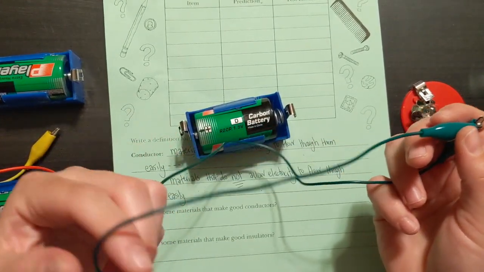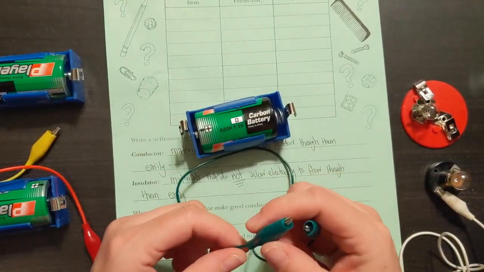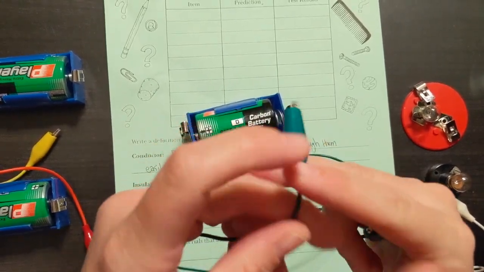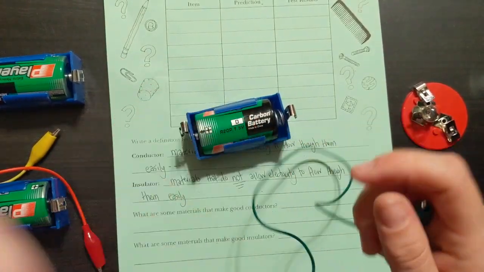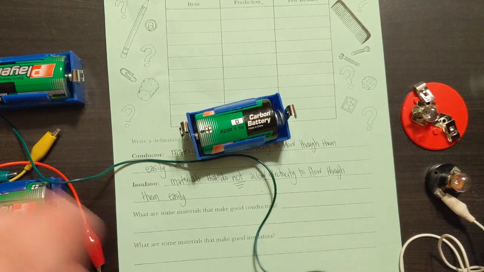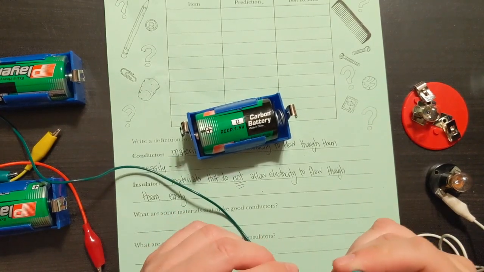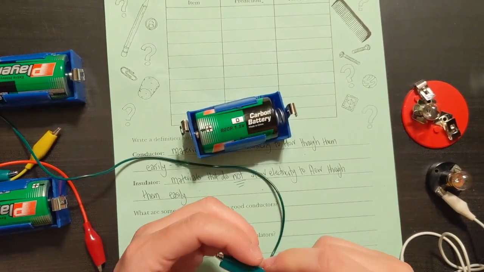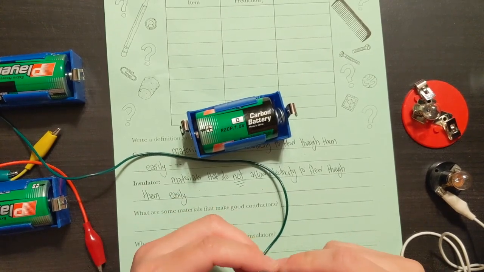But actually, I always say I want to do this, and maybe I'll actually do this today. I would love to show you, if I were to cut one of these, what the inside of a wire looks like. So maybe we'll do that at the end of this for fun. I've never done it before. I've always said I wanted to, so you'll be the first class to get to have that.